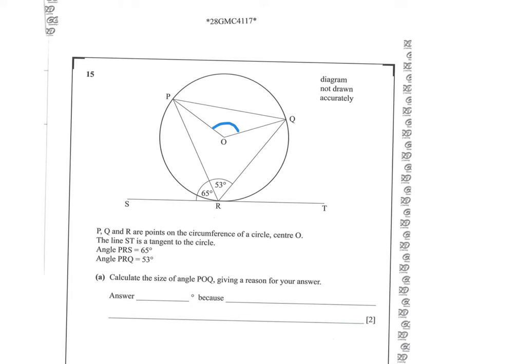Right, first, mark on anything you know. I know that's a radius and that's a radius, so they're going to be equal. And what else do I know? PRQ is 53, so this angle in here is 53. This is the angle which comes from P and Q at the circumference. So the angle that I'm looking for is at the centre, and it's twice that, so it's going to be 106.